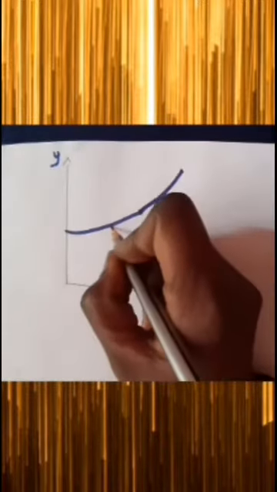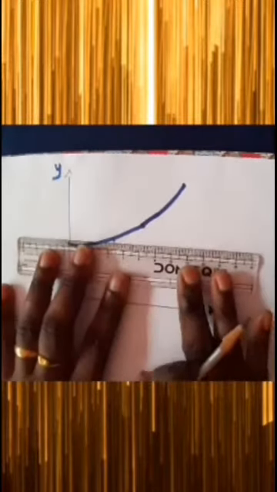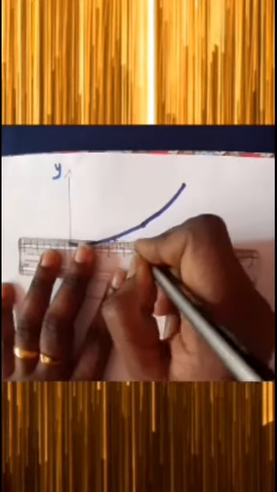I have taken the x-axis and the y-axis. This is a curve. We assume we are going to find the slope at this point. In order to find the slope, we know it's dy by dx.